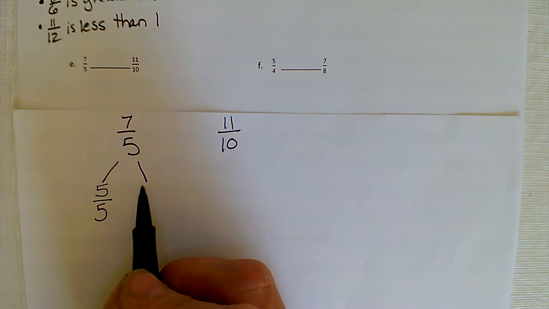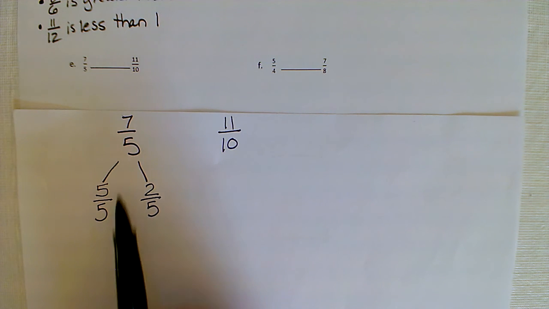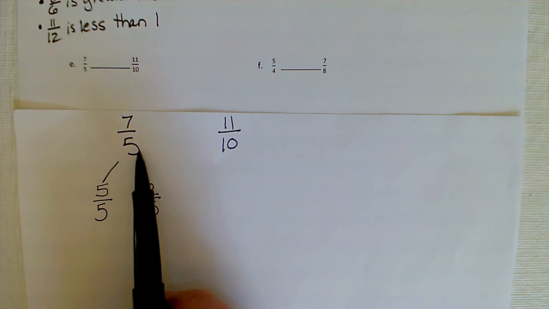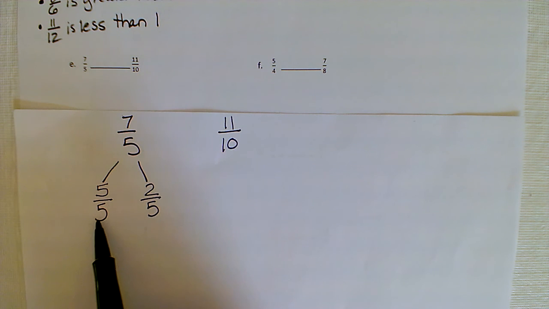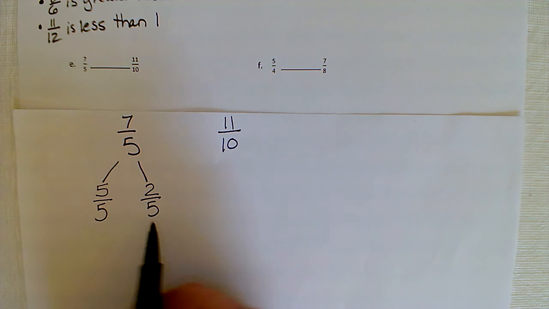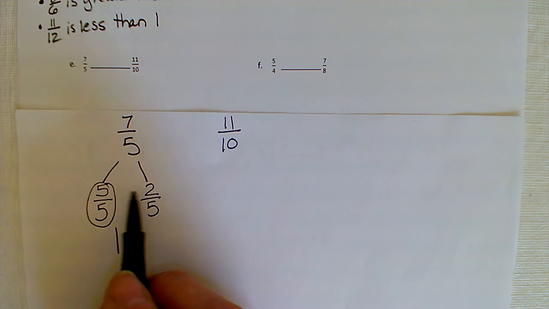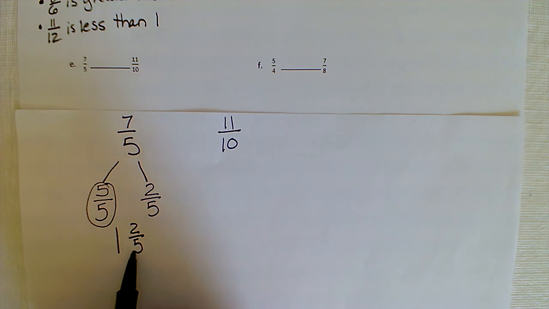And 7 minus 5 is 2/5. So now what I see is that 5/5 plus 2/5 is 7/5, or 7 of these pieces minus 5 of those pieces gives me 2 of those pieces. And now I can turn that into a mixed number, which is going to be 1 and 2/5. That's another way to write 7/5.